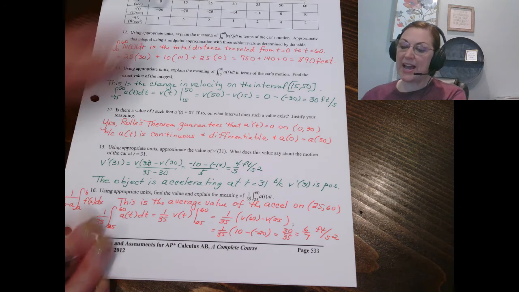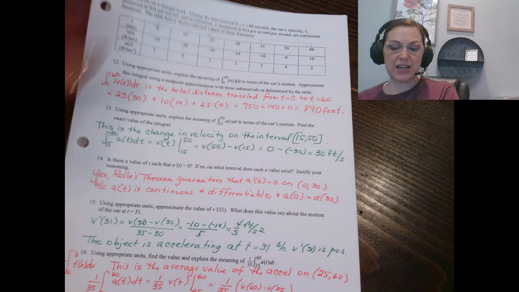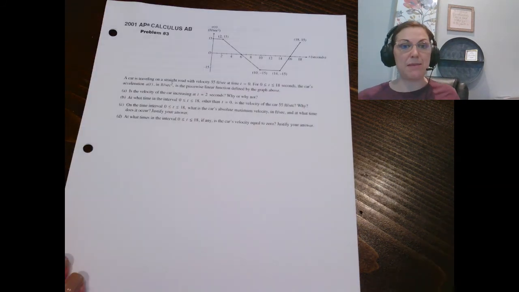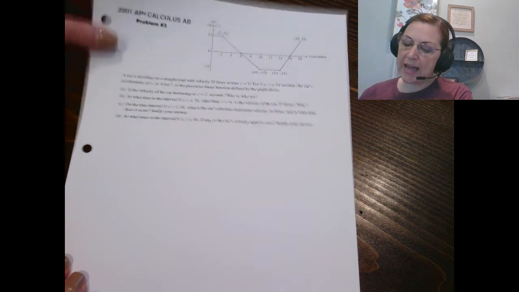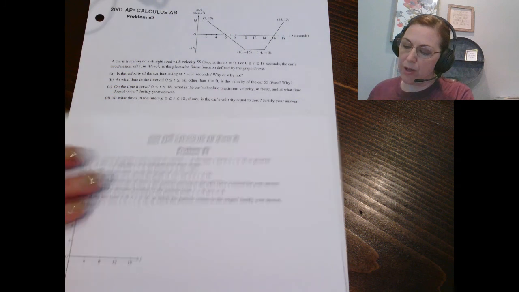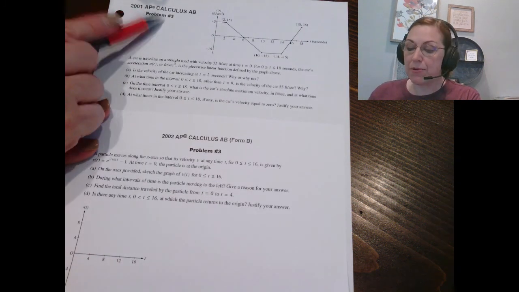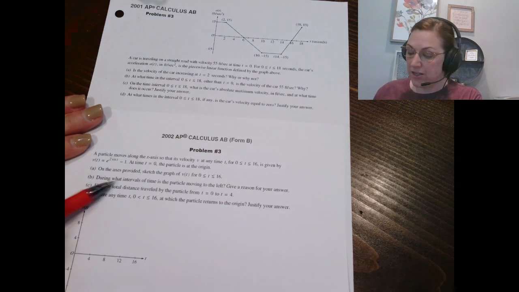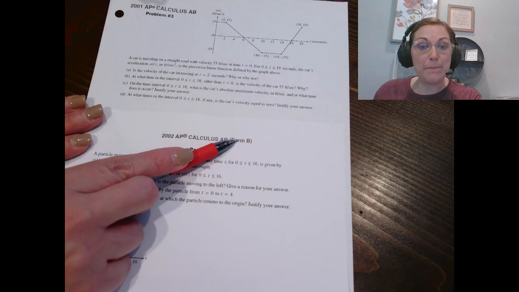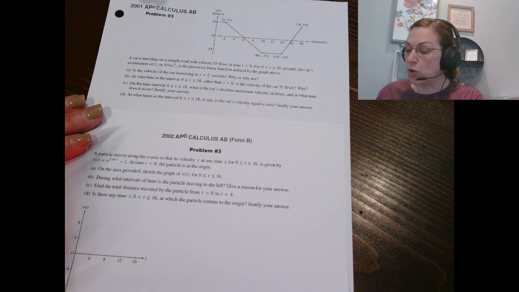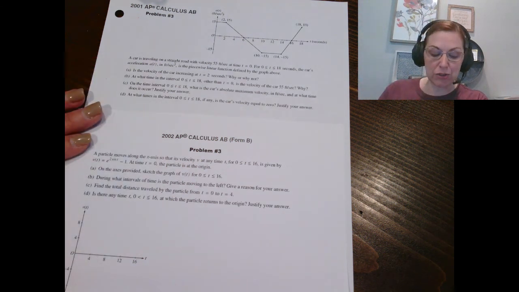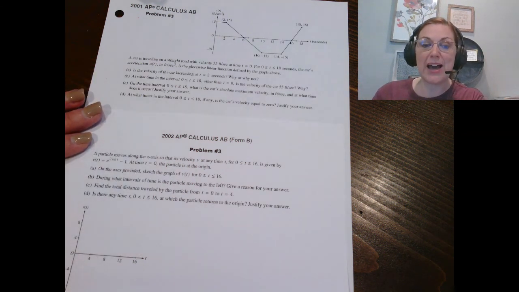All right. Now, I do recommend for this type of problem some AP free response, and I'm going to link them below. I'll link the solutions to them below. There's a really good one on the 2001 AB exam problem number 3, and then the 2002 Form B problem number 3. Great problems here. I will link the solutions to those below. That way you have them.